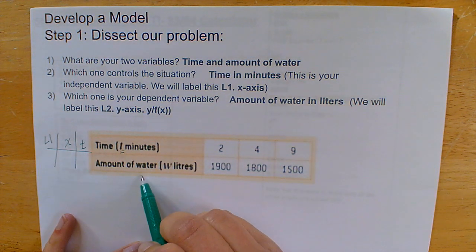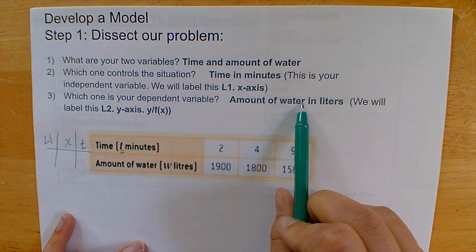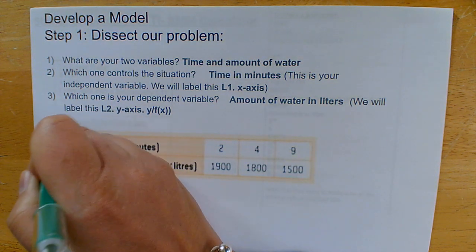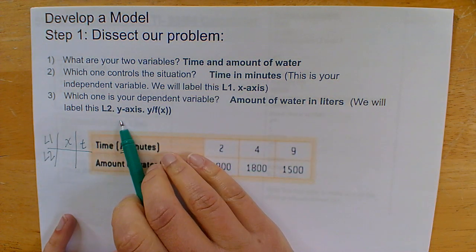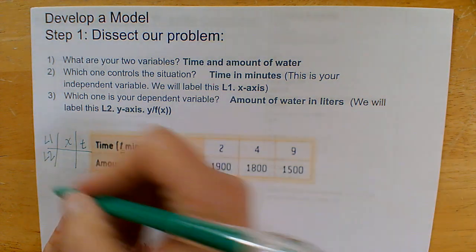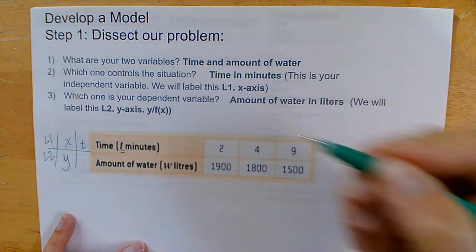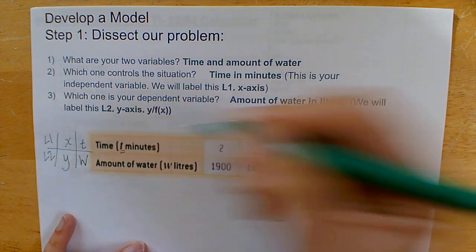The amount of water is going to be our dependent variable, the amount of water in liters. In the graphing calculator, this is going to be identified as L2. This is also going to be our y-axis. The numbers will be labeled on our y-axis. And this can be identified as y. In this instance, it's going to be identified as w.